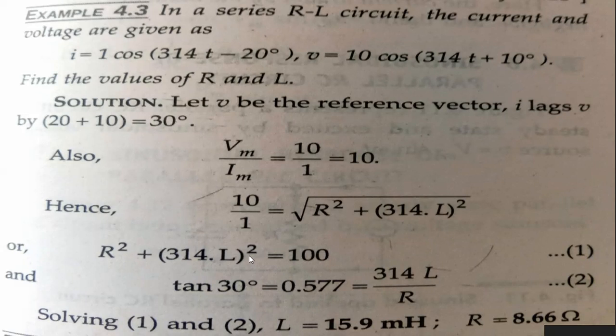And what is equation number 2? That is this one. We are separating these out, otherwise in the previous numerical they were combined, where we calculated the angle. But here the unknown parameters are R and L. That's why we have separated them out.